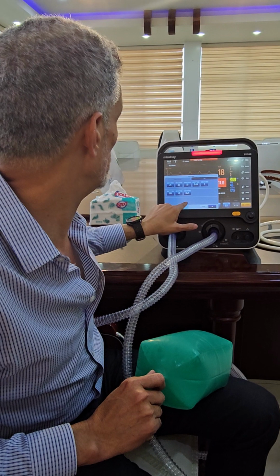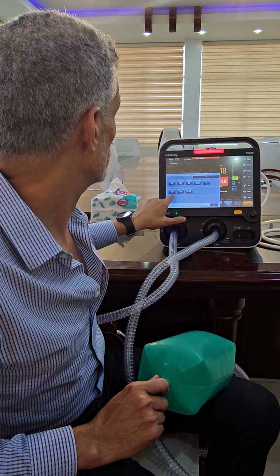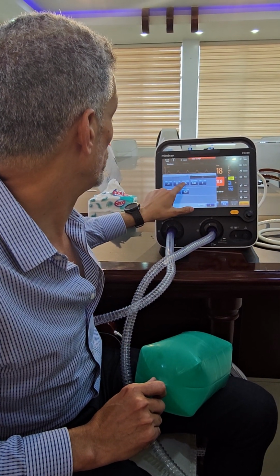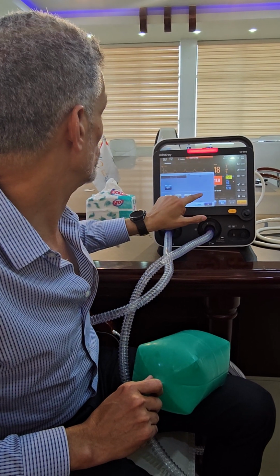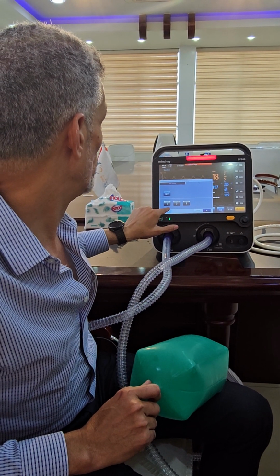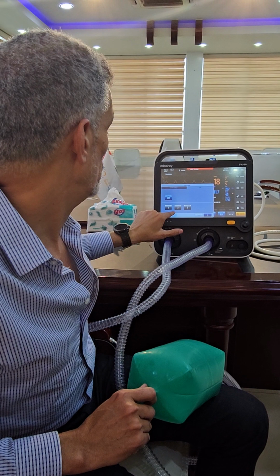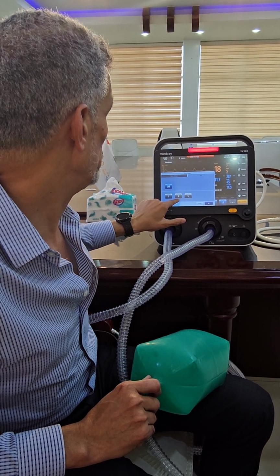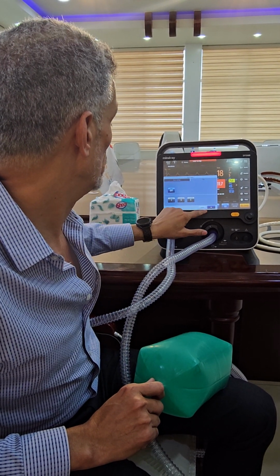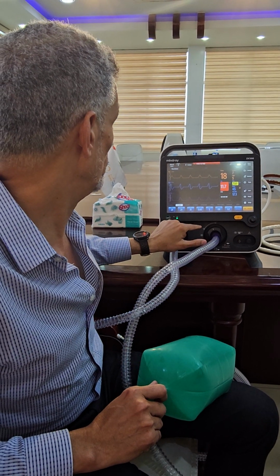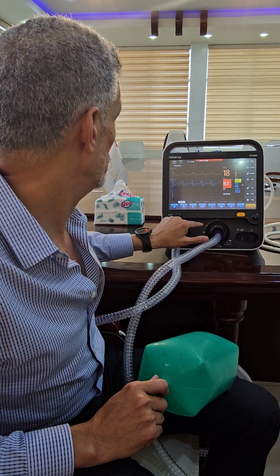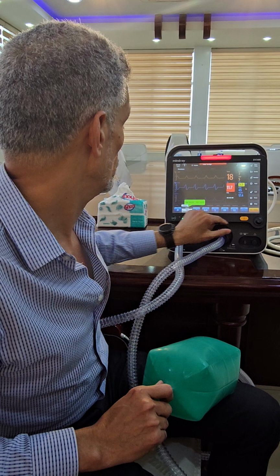Where is the flow here? Do you see the flow? 35. No, this is the frequency. So if we go to flow, inspiratory cycle, inspiratory pressure. I think we've also talked about the PIP. Where is the PIP here? So let's get more.